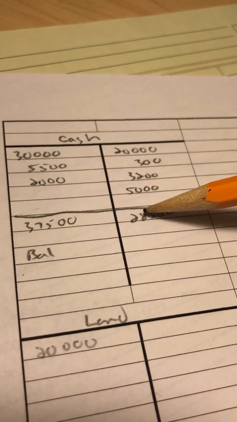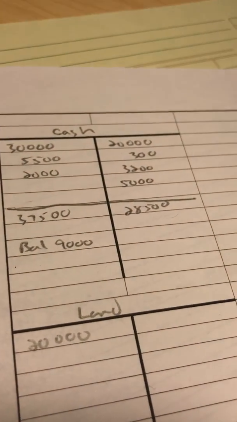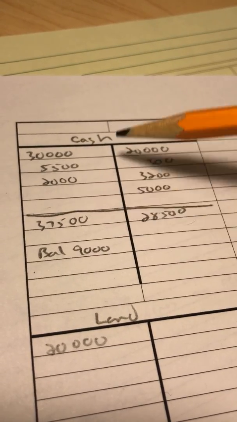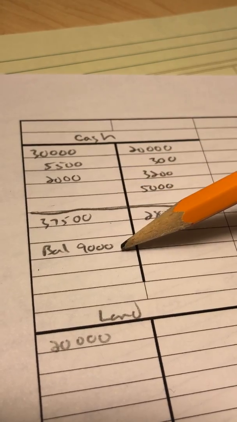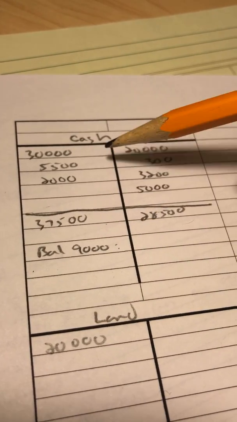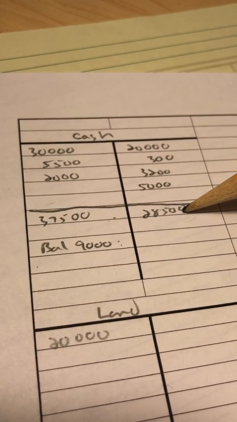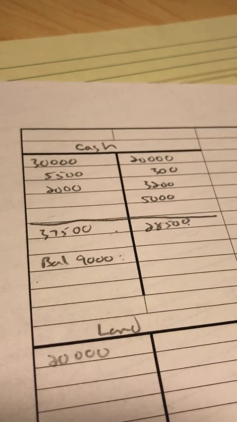You always subtract the lower from the higher. Is $9,000. And it sits on the side that's the higher. So you always subtract the lower from the higher, and the balance stays on the higher side. So in this case, my debit side is highest. I subtract the balance, all the transactions in the credit side, and now I have a $9,000 balance in cash.